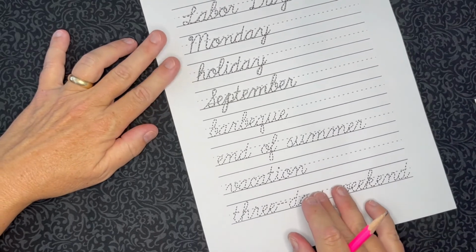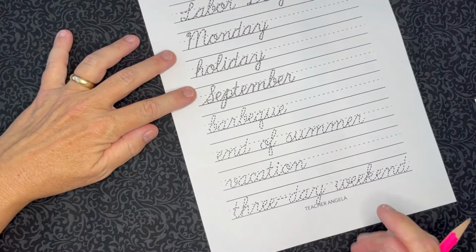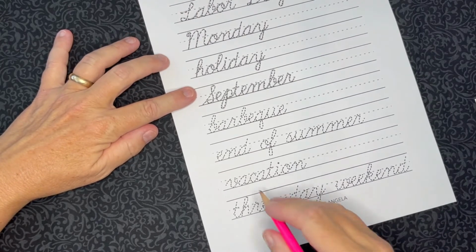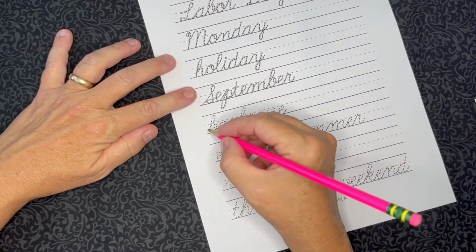I had fun picking letters for this holiday, thinking about all the things that we do here in the United States when we celebrate Labor Day. One of them is barbecue.